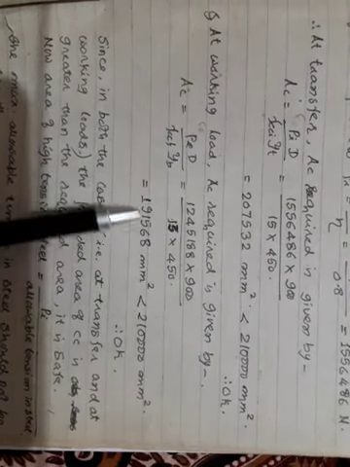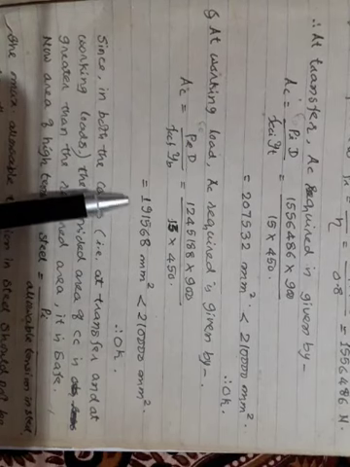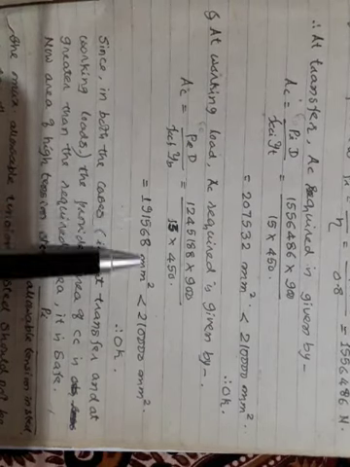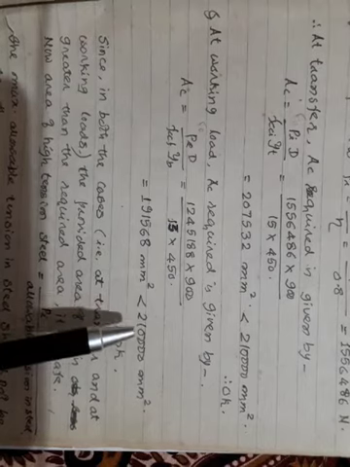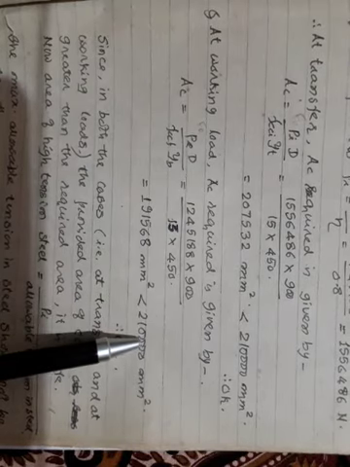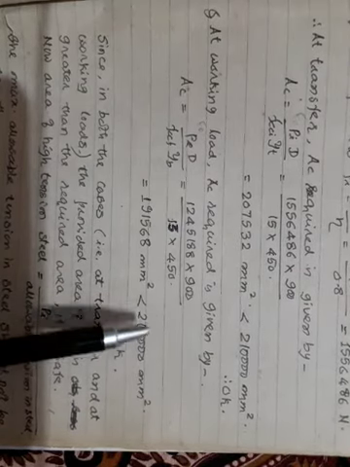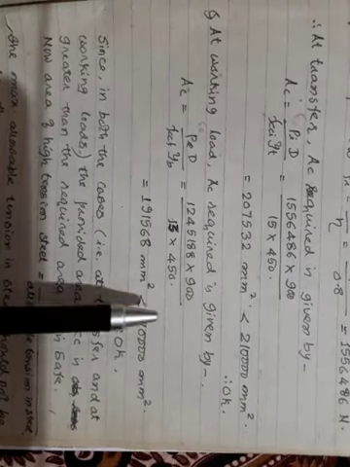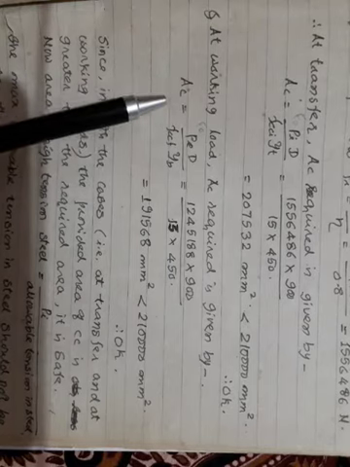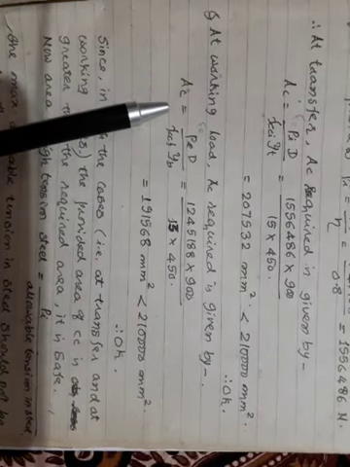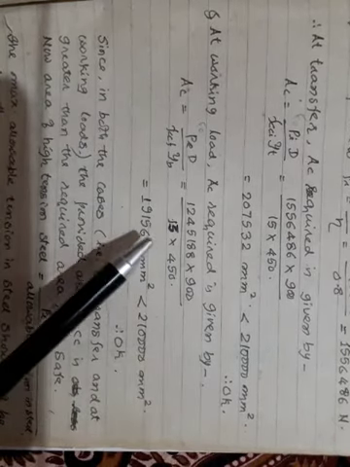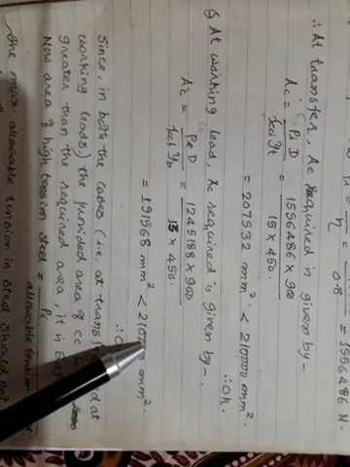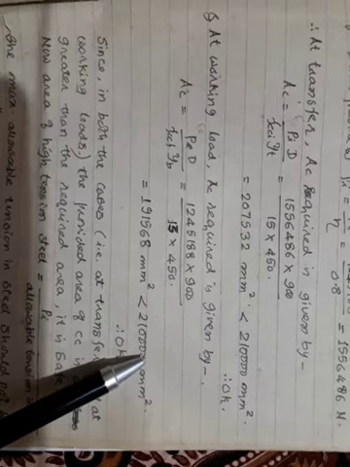So the AC required is 195,100. So much, and we have been given an area of so much. I have been given more area than required. So I say that the provided area is safe in the working condition also. So both in the working condition as well as in the initial condition, my area of concrete AC provided is safe.